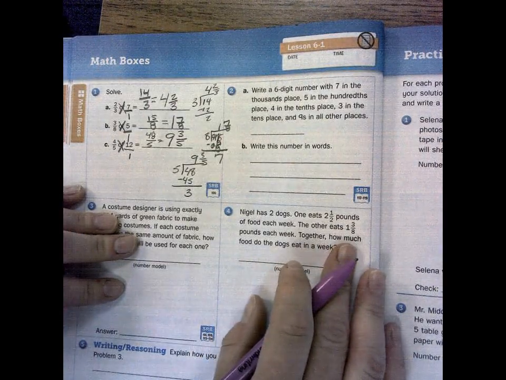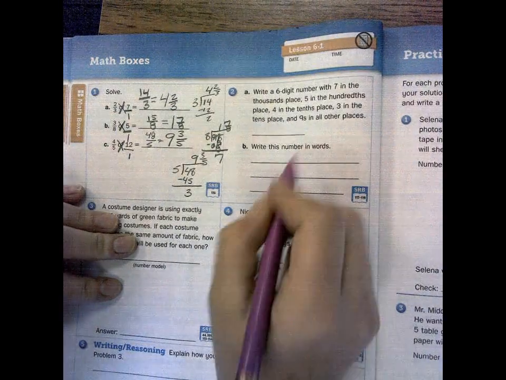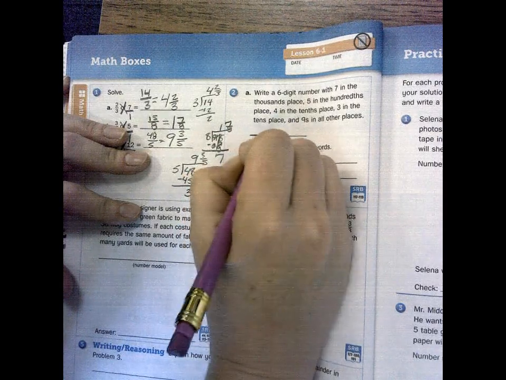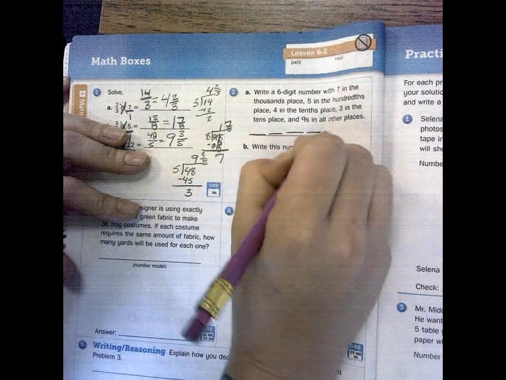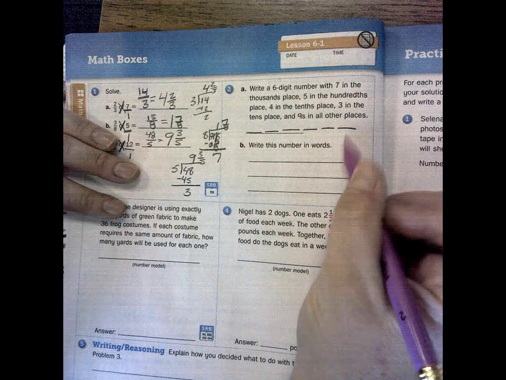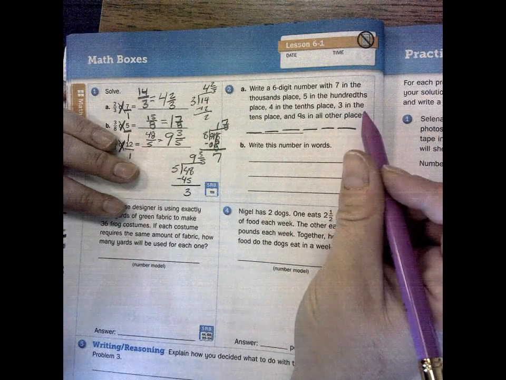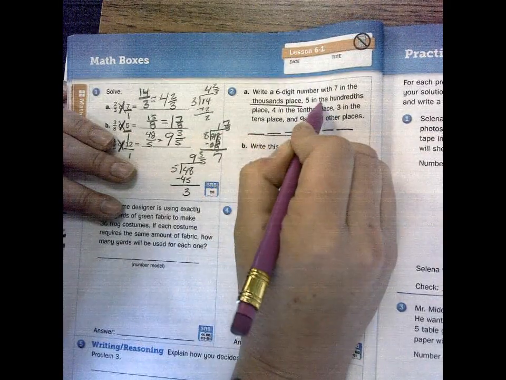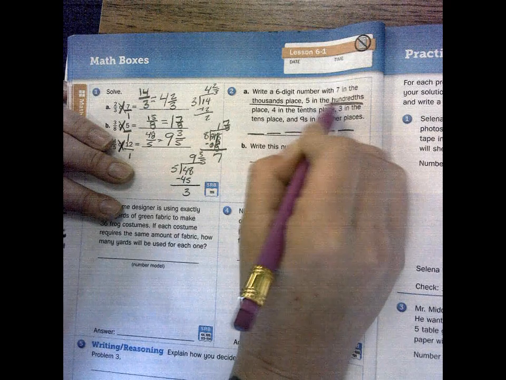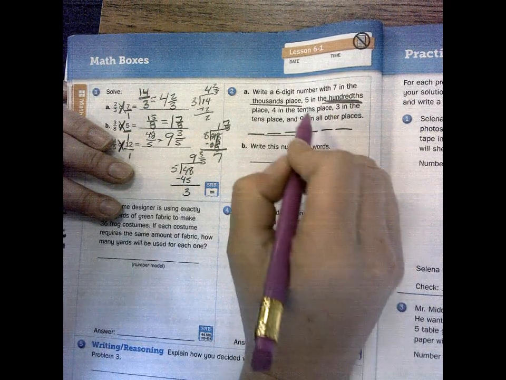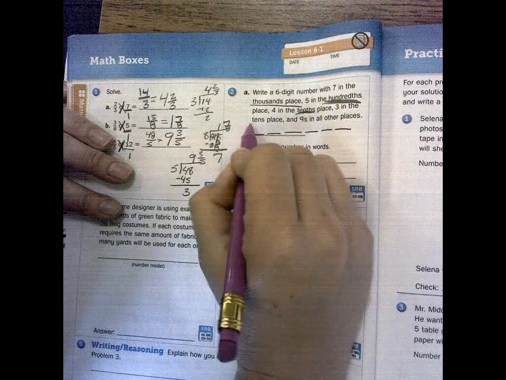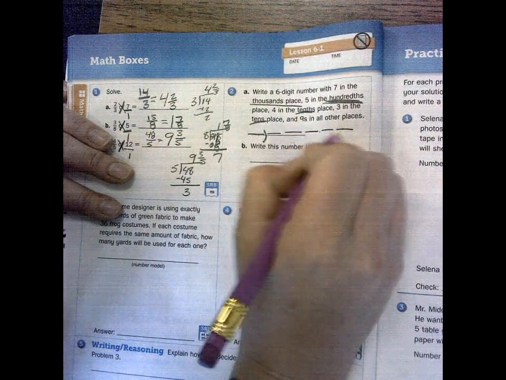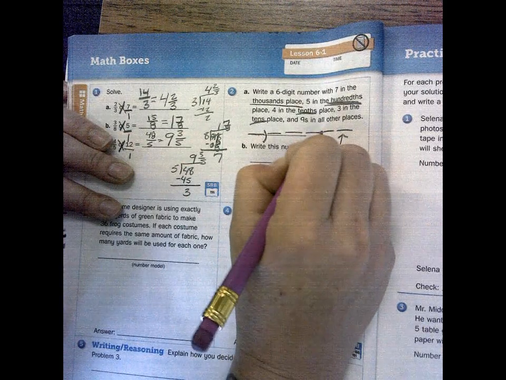Write a 6-digit number with 7 in the thousands place. So before I do anything, I like to make my blanks. One for all the places, 2, 3, 4, 5, 6. But I don't know where my decimal goes because I don't know all the places. So I'm going to have a thousands place, so I'm going to need a comma somewhere. A hundredths place, that's my smallest value so far. Tenths place, tens, and then other places. So my biggest value will be my thousands, and then my smallest would be my hundredths. So I need a decimal here.